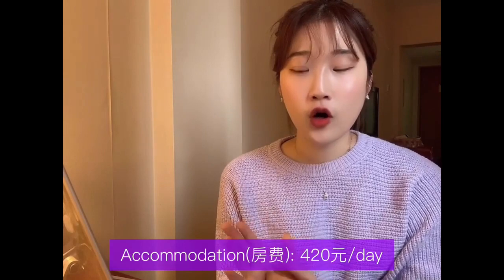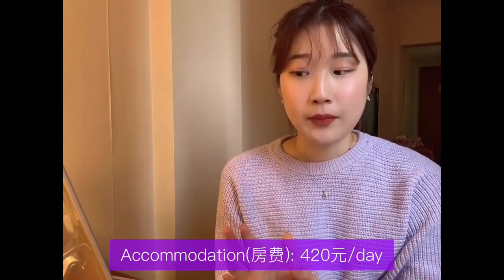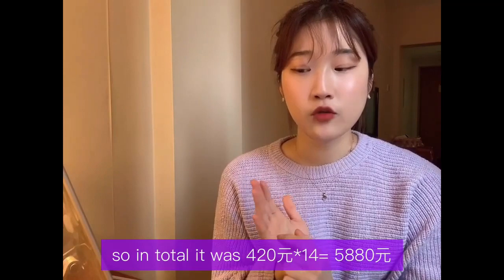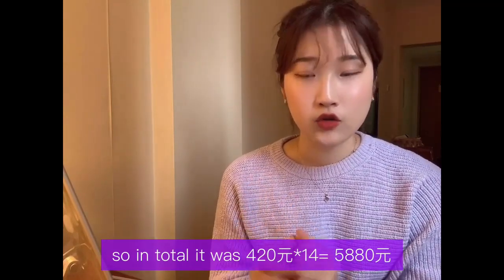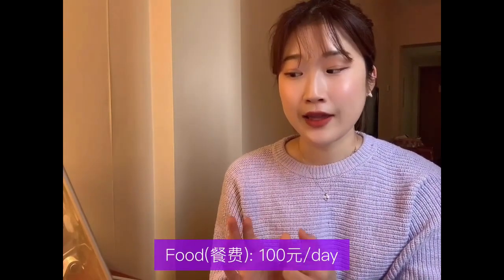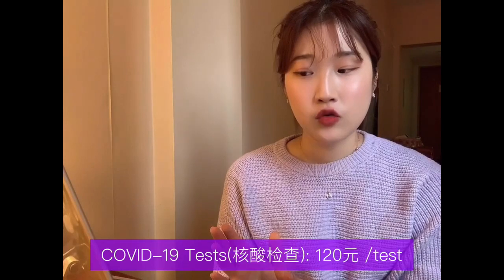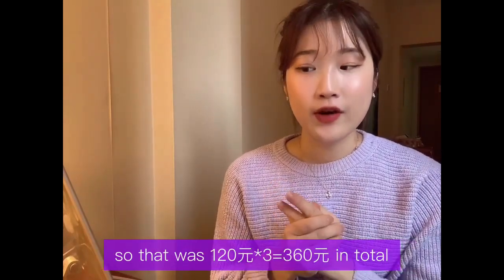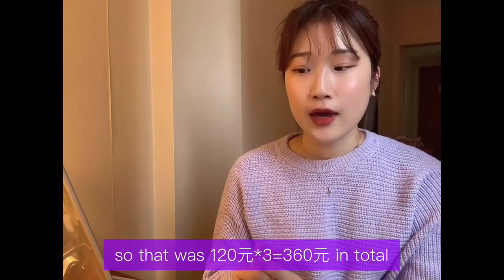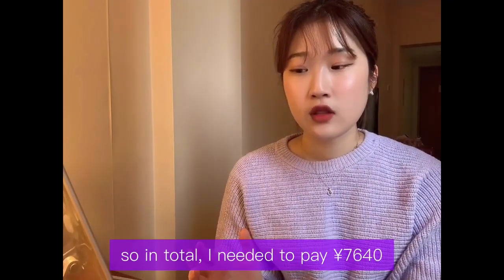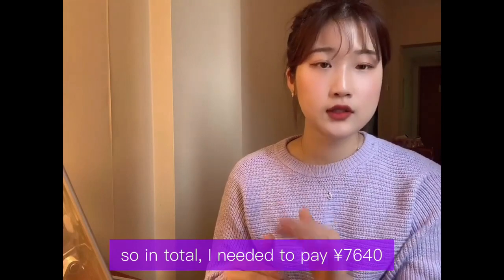The accommodation was 420 Chinese yuan renminbi per day, so 14 days was 5,880 Chinese yuan in total. And for the food, I had to pay 100 renminbi per day, and for 14 days, it was 1,400 yuan. I also had to pay 360 yuan for the 3 coronavirus nasal swab tests that I had to do. When you add all of this up, I think it was 7,600 or so. It's along that line. And I heard that for other hotels in Beijing, it's almost 6,000 to 8,000 maximum.